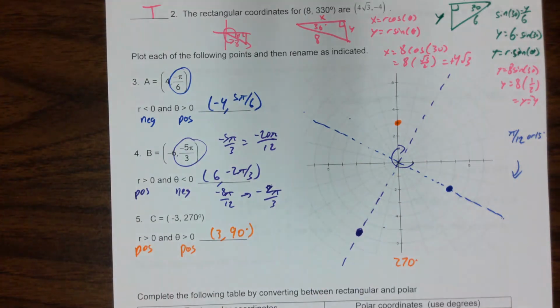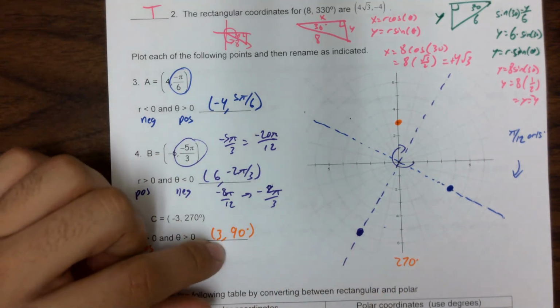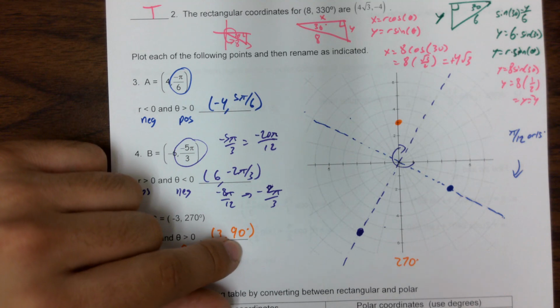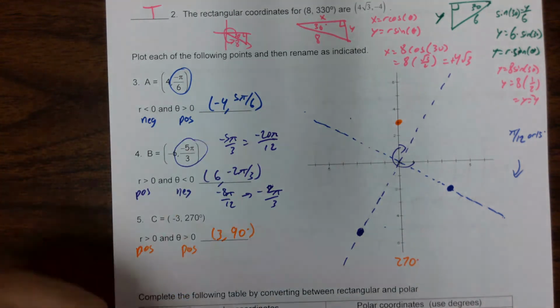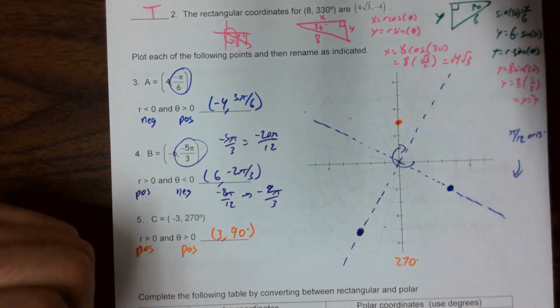Quick note, remember, if the problem gives it to you in degrees, give it back in degrees. If it gives it to you in radians, give it back in radians. Alright? But that is problems 1 through 5 on the quiz review.